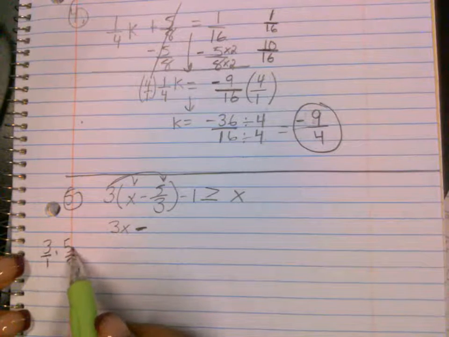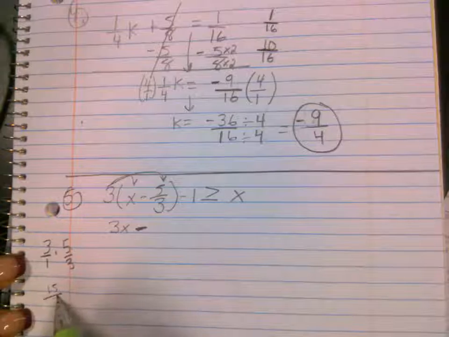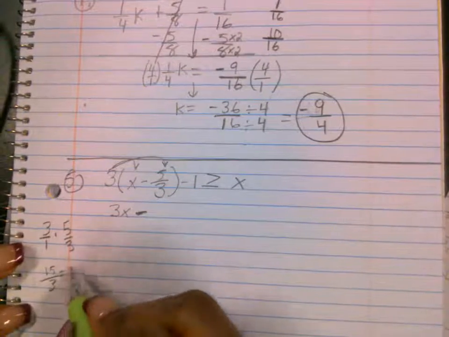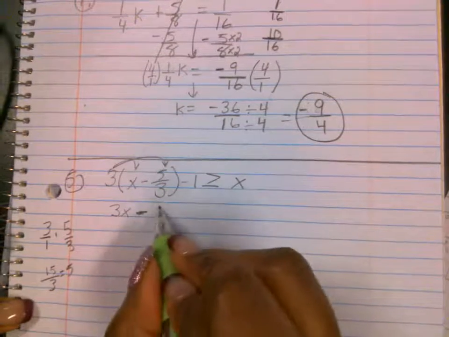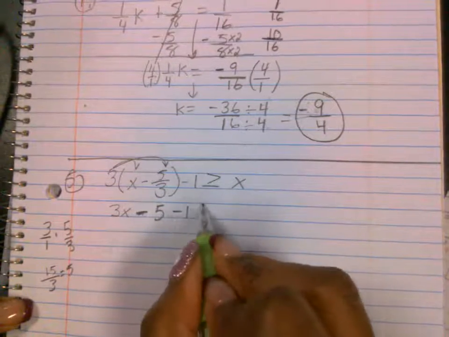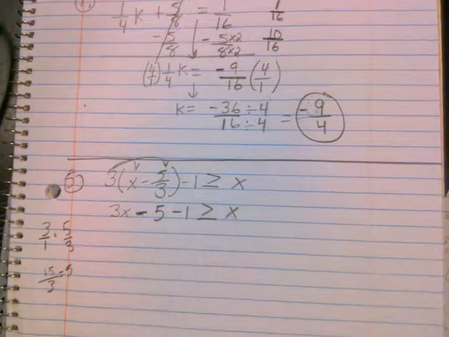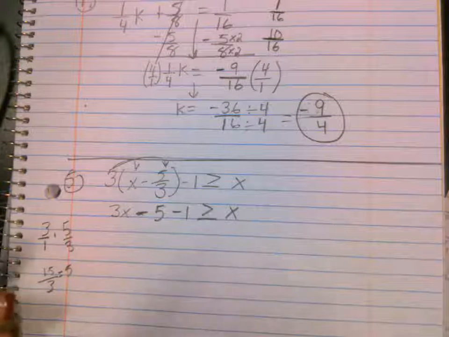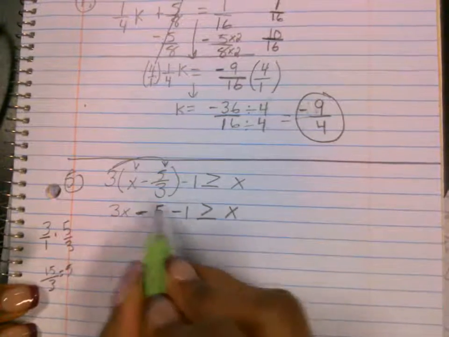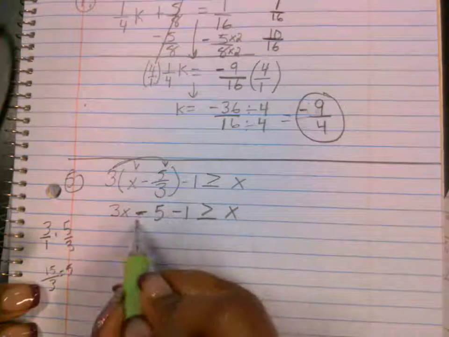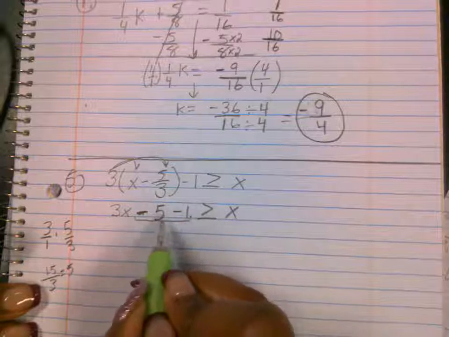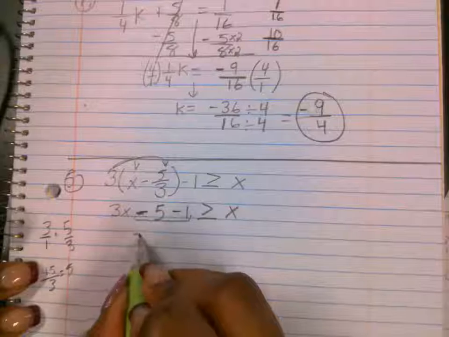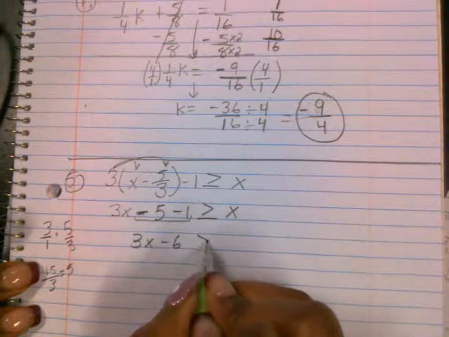When you multiply straight across, there's 15 on the top and 3 on the bottom. What's 15 divided by 3? 5. So this is minus 5, minus 1. Bring everything else down. Any questions about how we did that? Okay. Now you're going to combine like terms. After distributive property, combine like terms. What's negative 5 minus 1? Negative 6. So this is 3x minus 6.